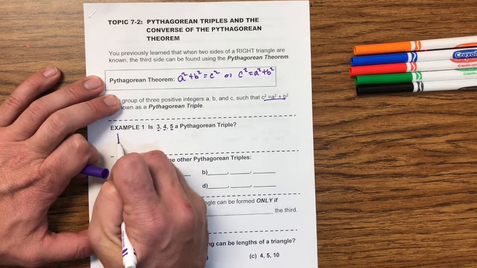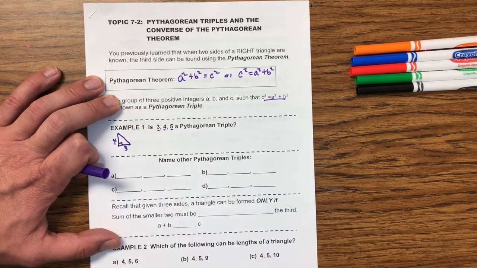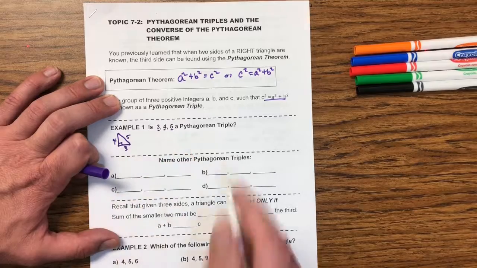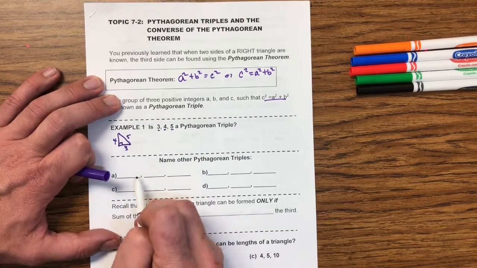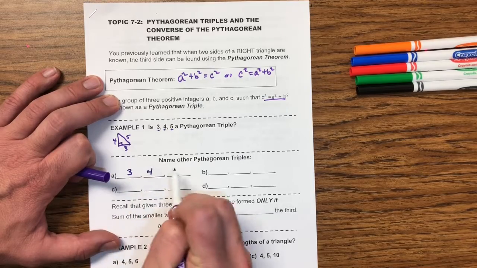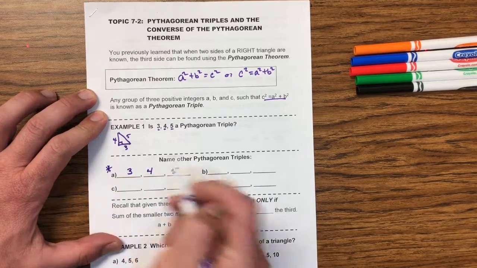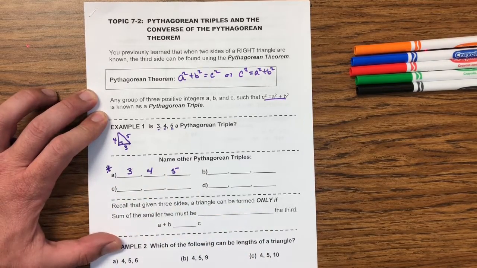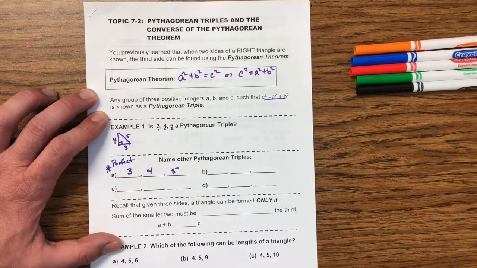So for instance, if we have a triangle 3, 4, and we did the Pythagorean theorem, we would find out the hypotenuse is 5. This is a triple because all three of these are whole numbers. This is our first one that we're going to look at, 3, 4, 5. I actually elaborate a little more on this because I want you to recognize this. We see it so often, and it is the only one that goes in order numerically, 3, 4, 5. So I call this the perfect Pythagorean triple.